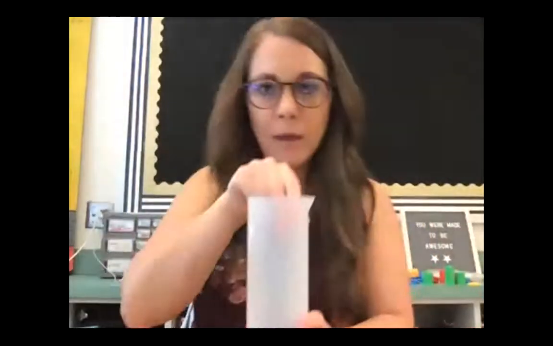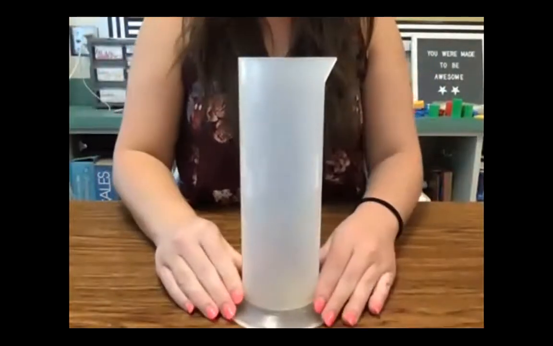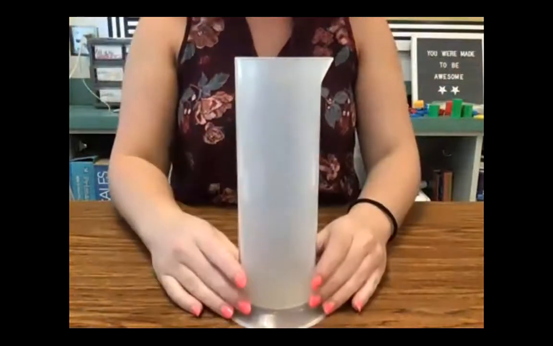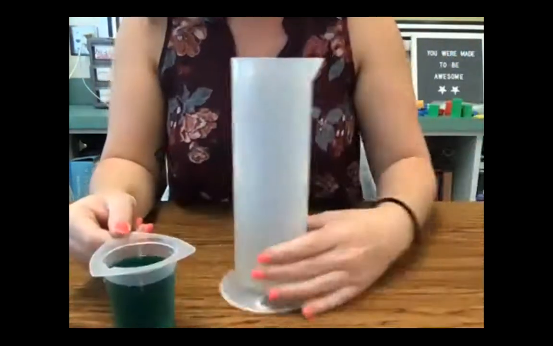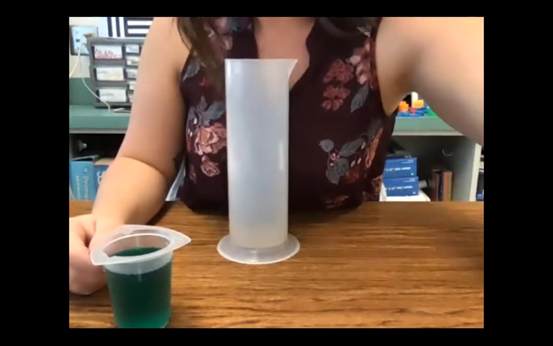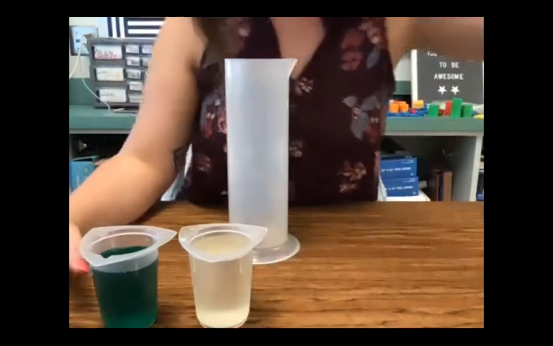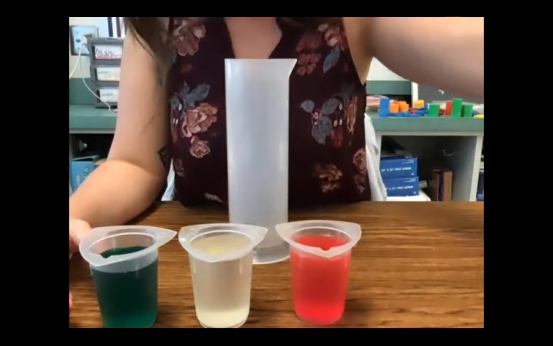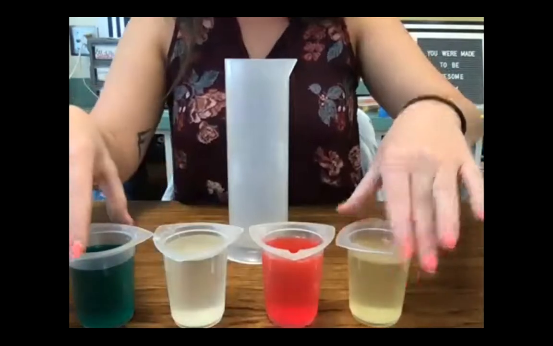So here is my graduated cylinder. I'm going to get it nice and close so you guys can see. The first liquid I'm going to add is the glycerin. Now, before I start, I want to talk about one more thing. I've added all of the liquids into these little beakers, and I made sure that I'm using the same amount of each liquid. I'm using 100 milliliters of each liquid.